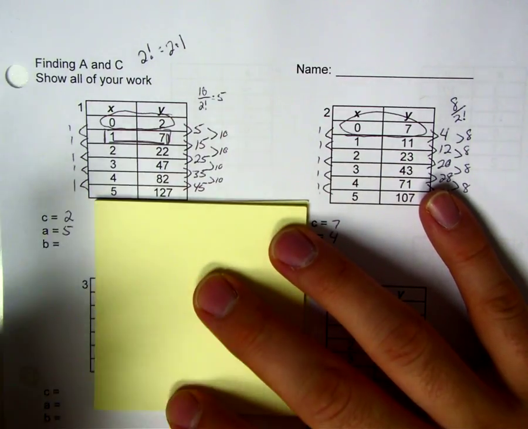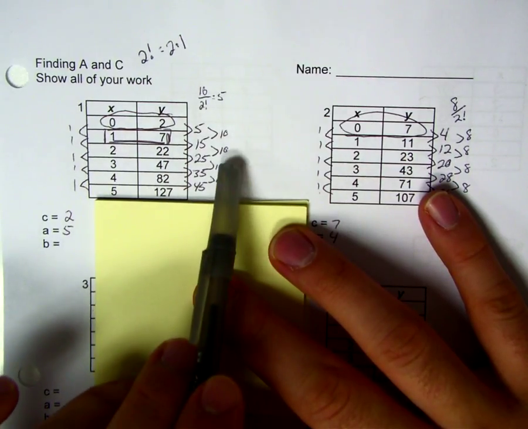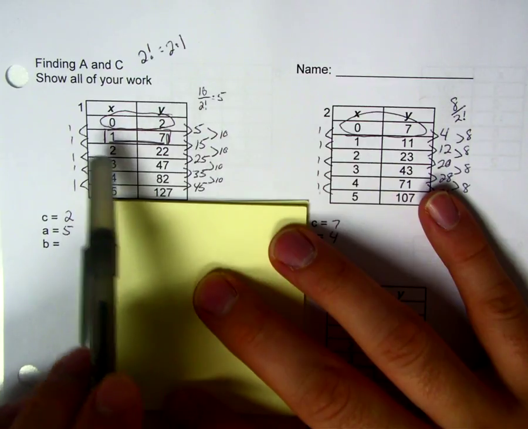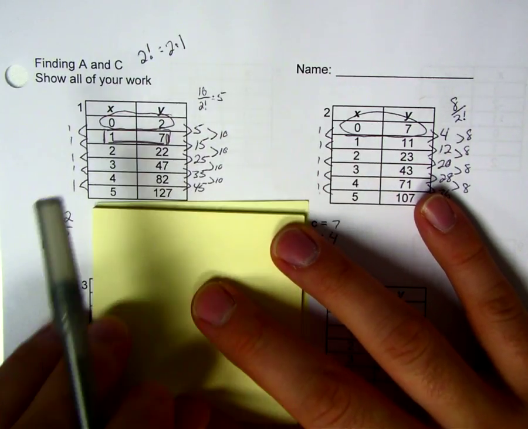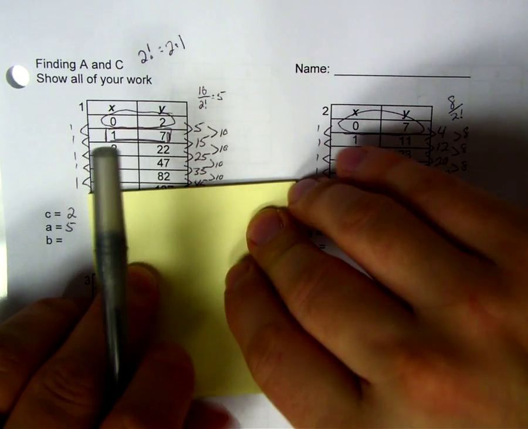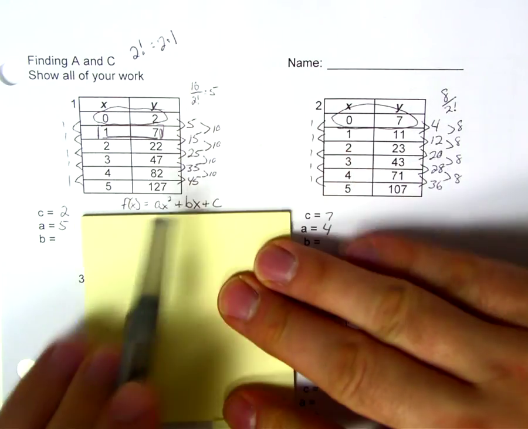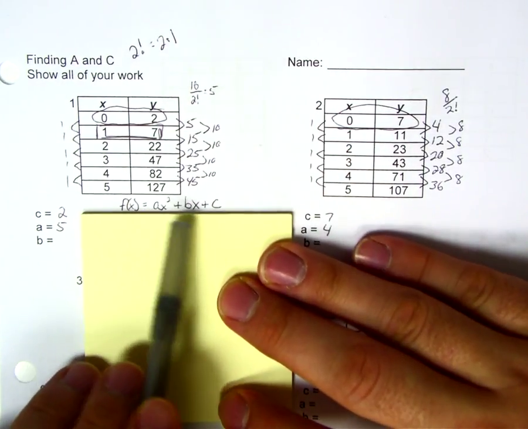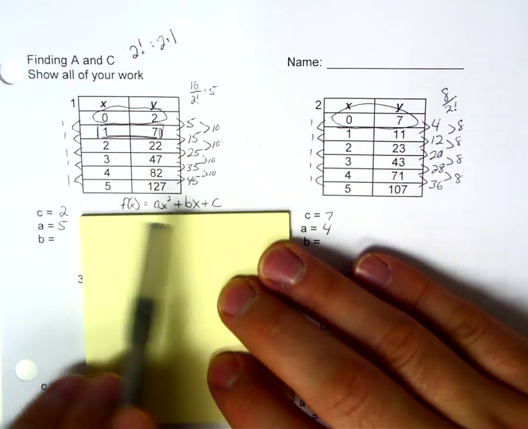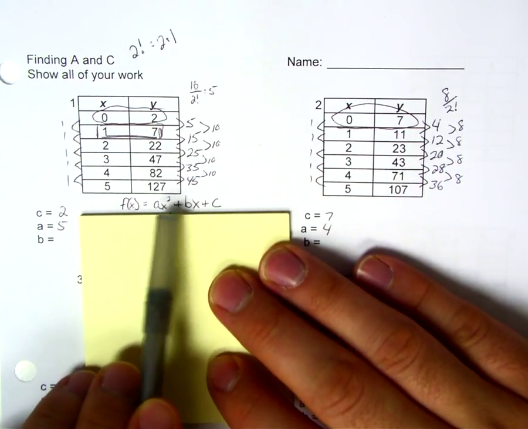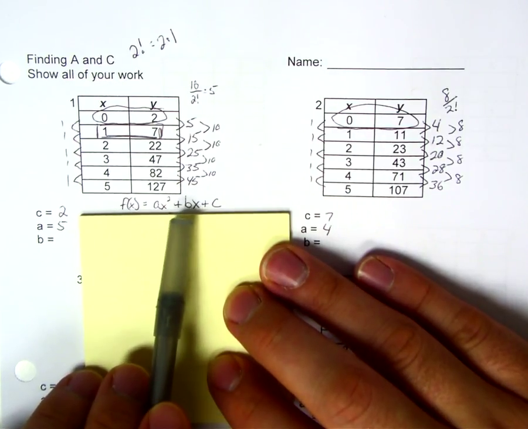In order to find the B value, it's not as simple as saying, well, it's 10, or it's 5, or it's 2, or whatever. What we've got to do is look at the standard form equation: f of x equals ax squared plus bx plus c. And what we're going to do is plug in values for f of x, a, x, and c, and be left with just b so we can solve for b.